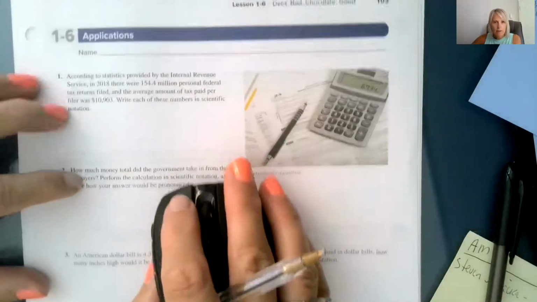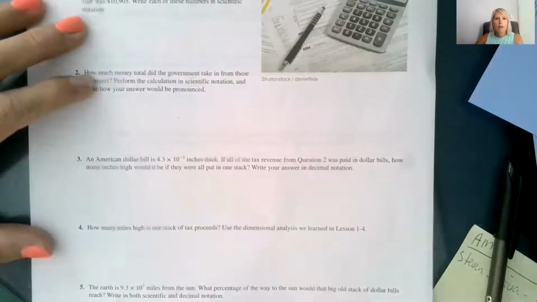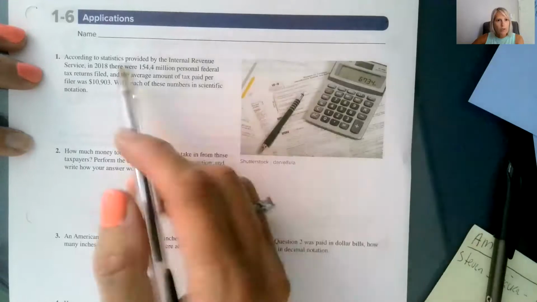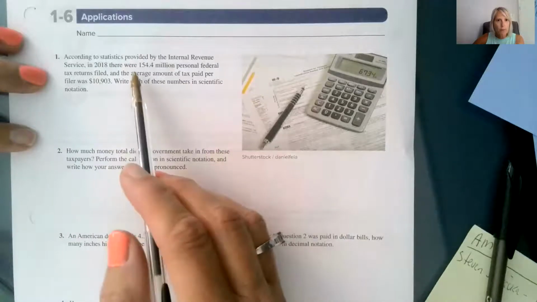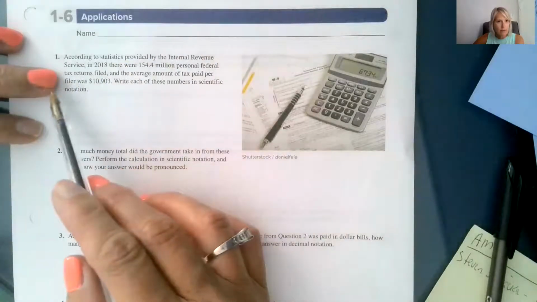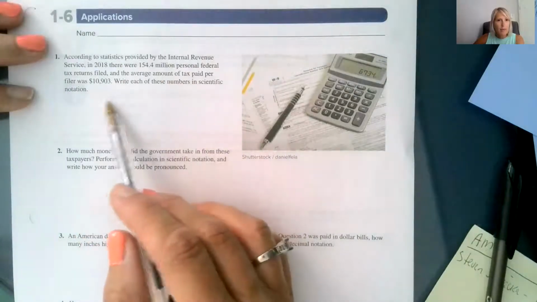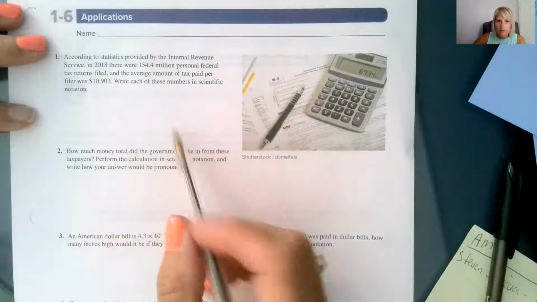So I would like us to turn to the 1.6 applications on page 103, and we're going to do a few of the problems here on page 103. According to statistics provided by the Internal Revenue Service in 2018, there were 154.4 million personal federal tax returns filed. That means 154.4 million people actually filed taxes. And the average amount of tax paid per filer was 10,903. Write each of these numbers in scientific notation.